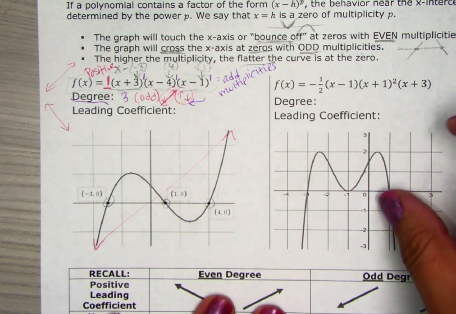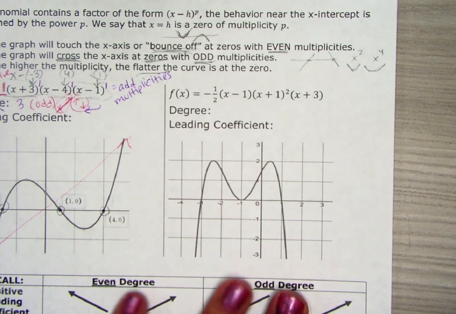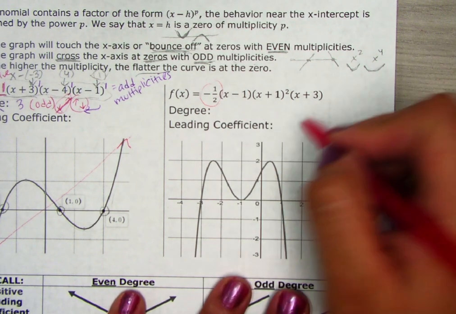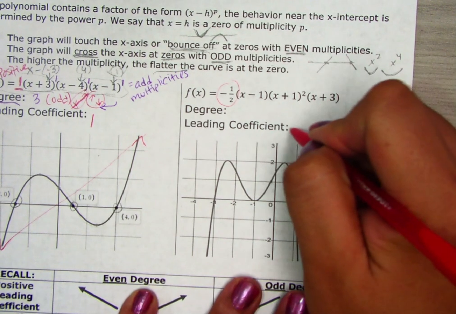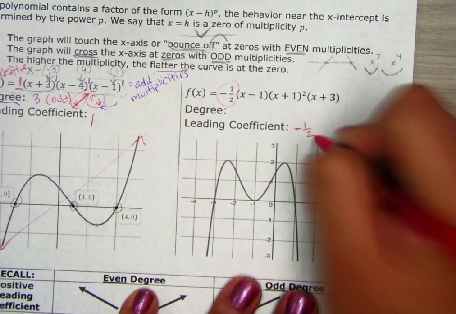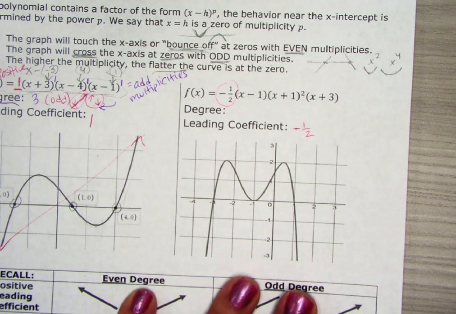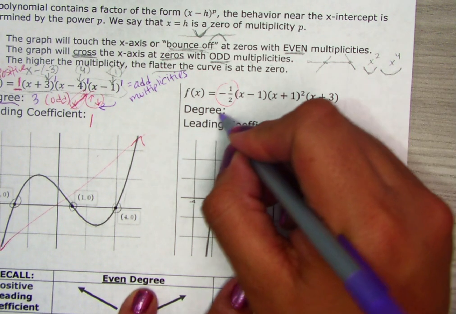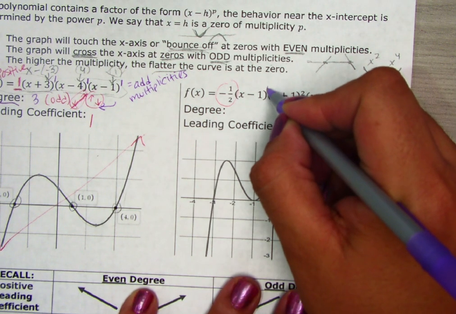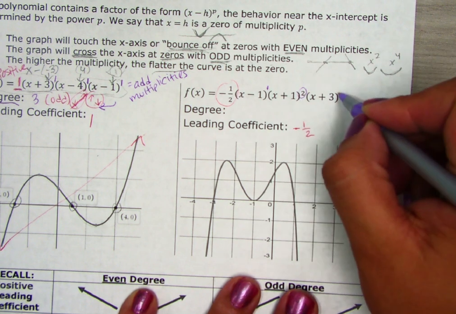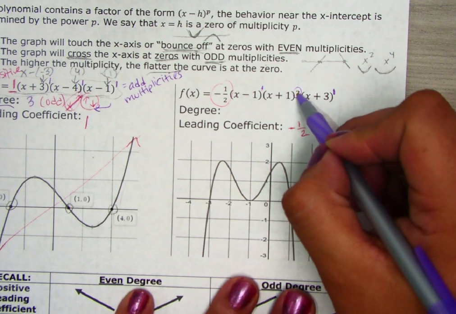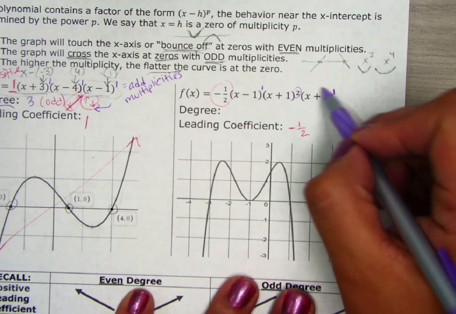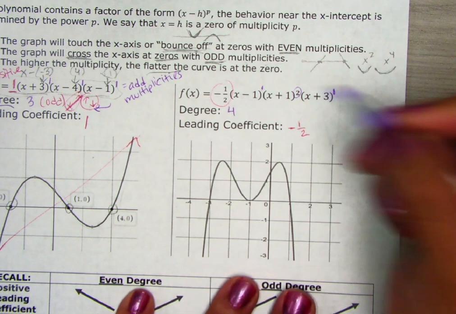All right, so let's try one more time. We're going to look at the leading coefficient, which is -1/2. Sorry, leading coefficient was 1 over here. So leading coefficient is -1/2 right here, which means we're looking at a negative. The degree, we have an exponent of 1, exponent of 2, exponent of 1. So if we add all of these, we have 1 plus 2, that's 3, and then plus another 1, that's 4. So the degree is 4.